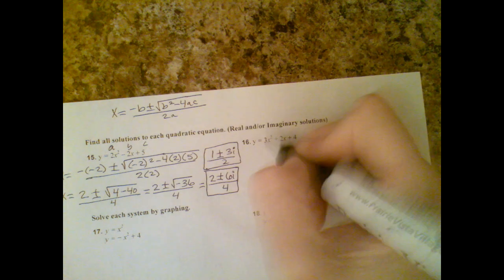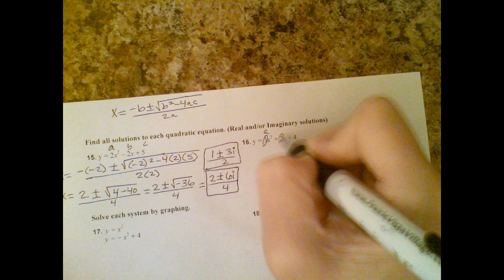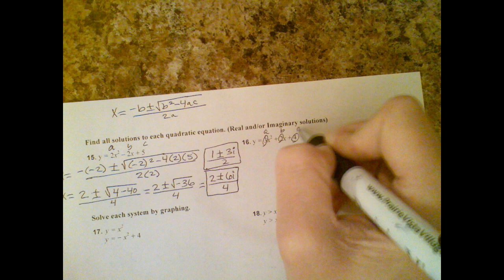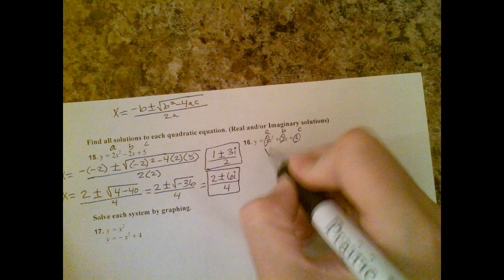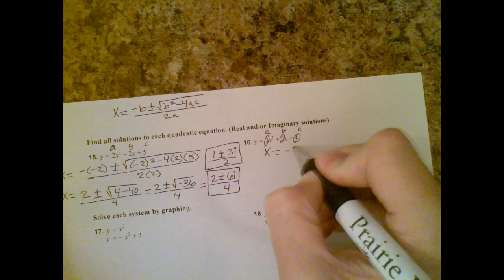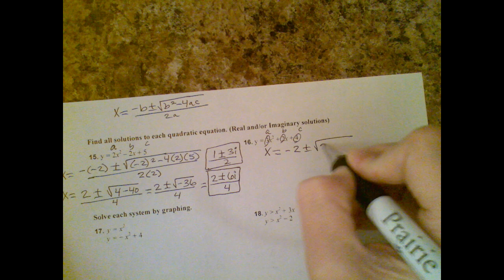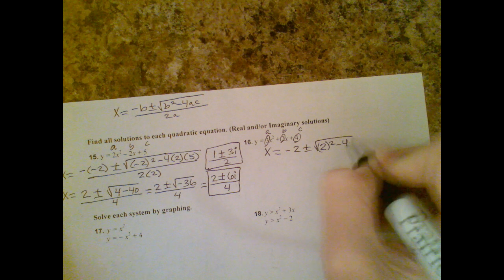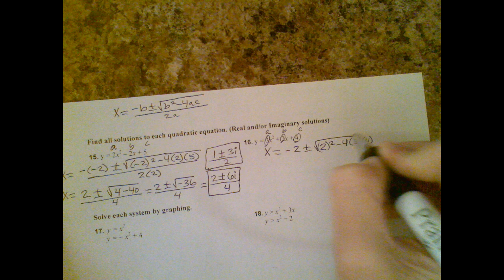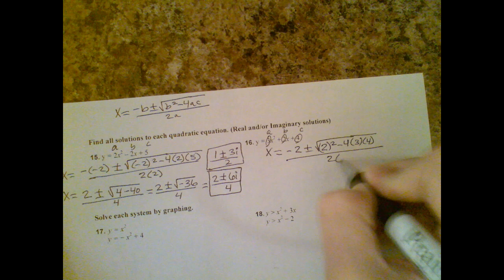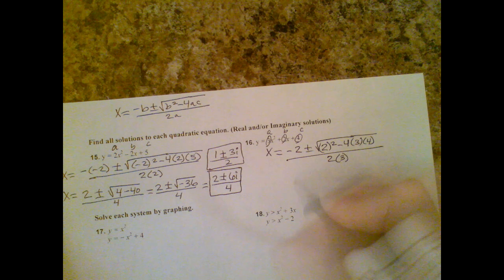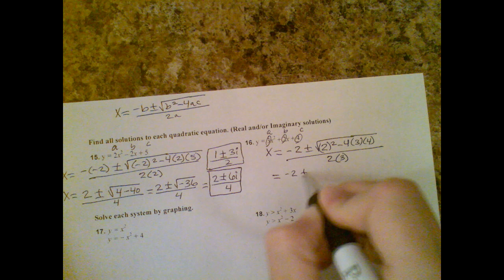This next one, we're going to label our A, our B, and our C again. And we're going to start simplifying it down.